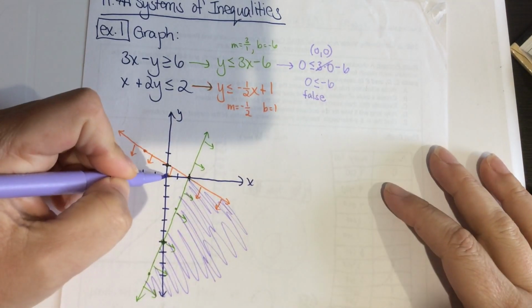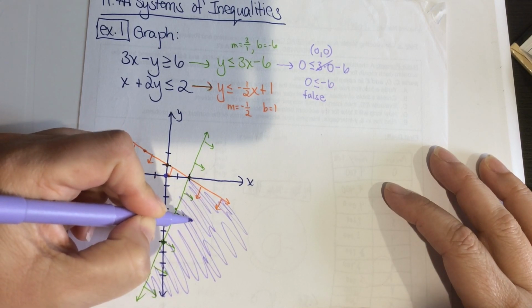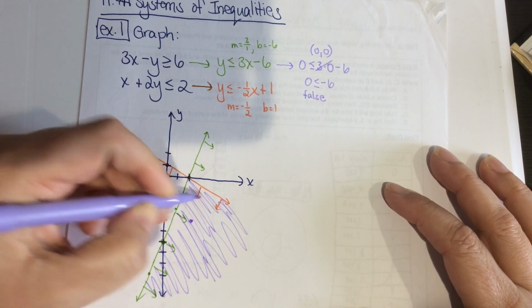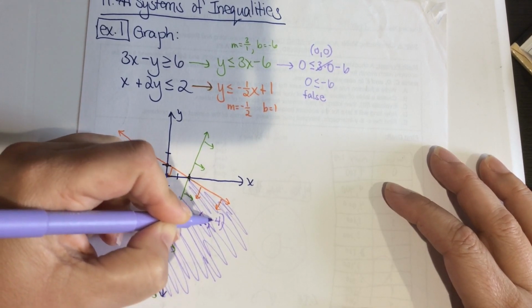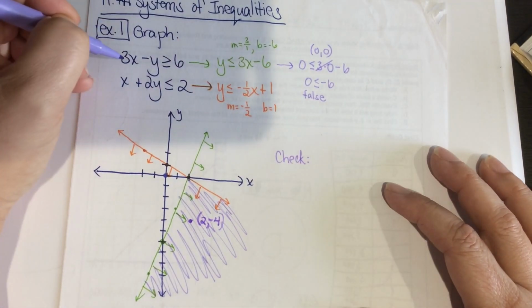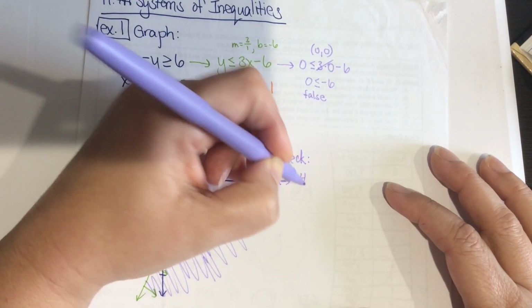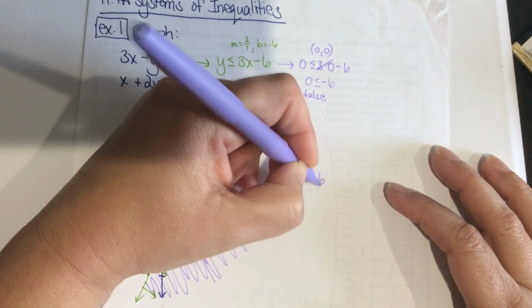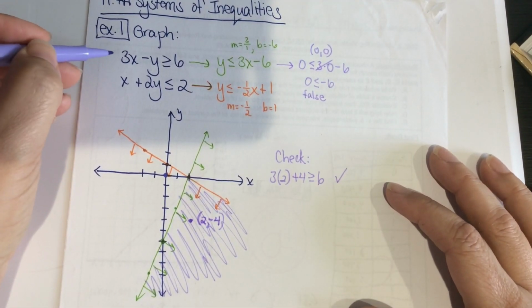So let me show you that. I see like 2, let's go 2 negative, what is that? 1, 2, 3, 4. 2, negative 4 is a point that's in that region. And if I plug it in here, 3 times 2 plus 4, right? Greater than or equal to 6. I can already say that that's true. I don't even need to do any math beyond that.